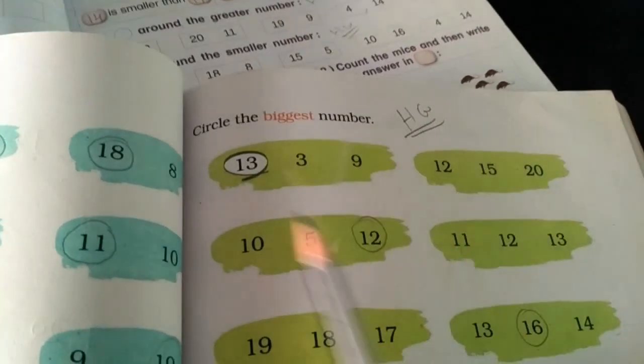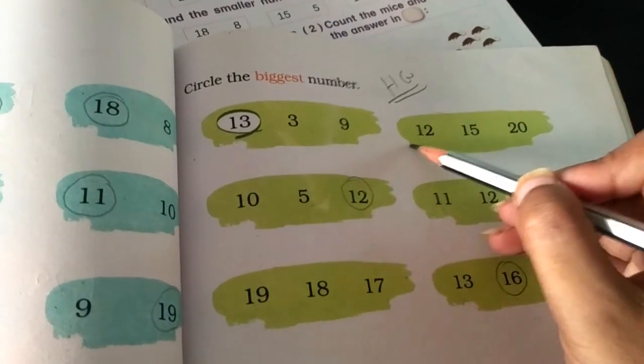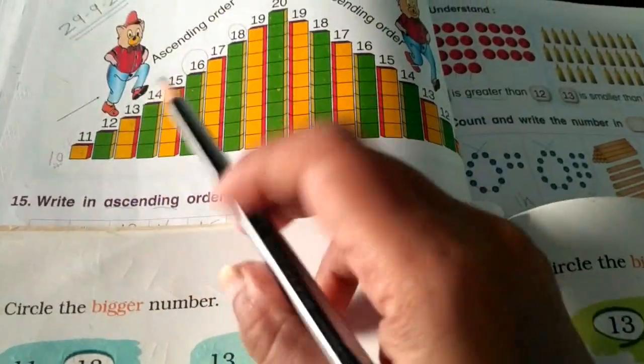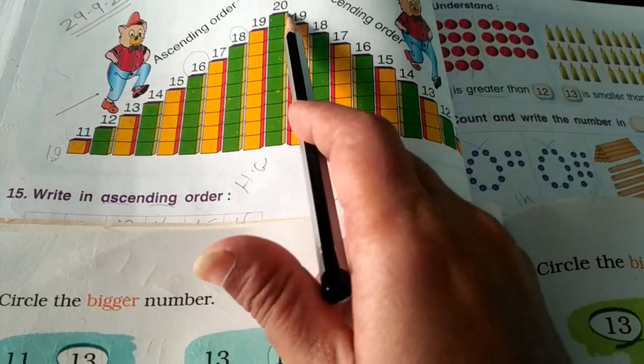Here in this exercise we are going to compare 3 numbers, right? 12, 15 and 20. We have to circle the biggest one. So look here, 12, 15 and 20. So obviously 20 is the biggest one.